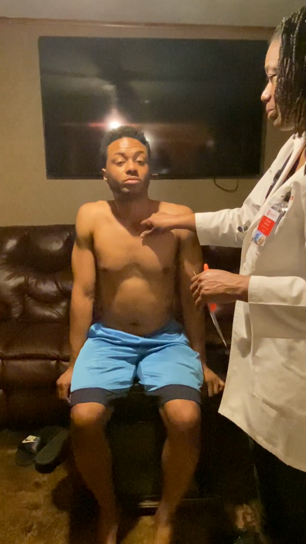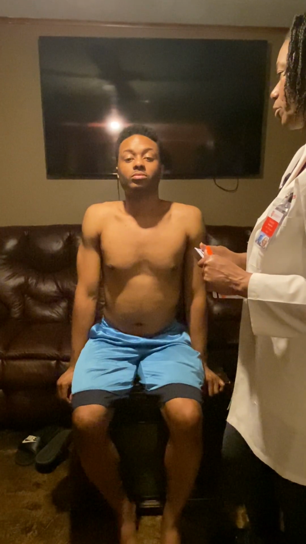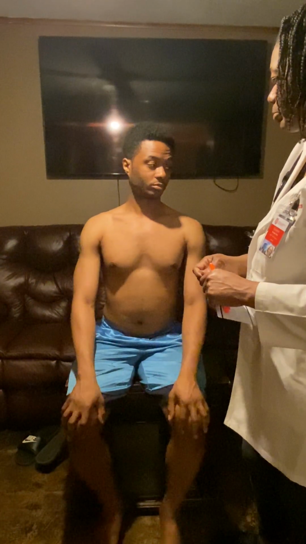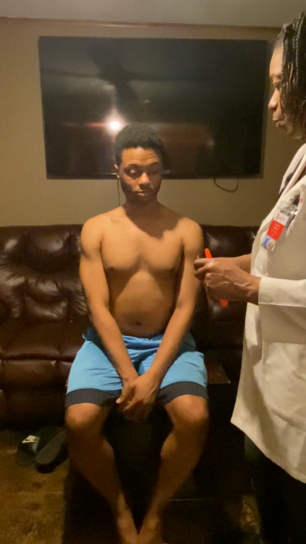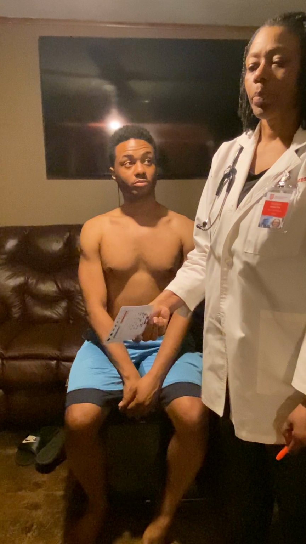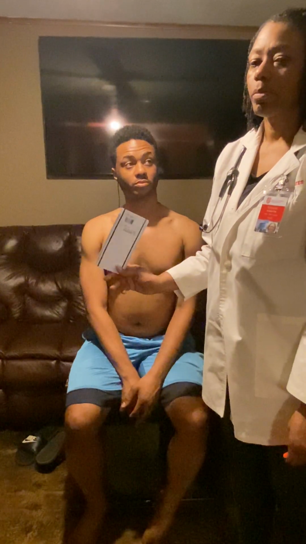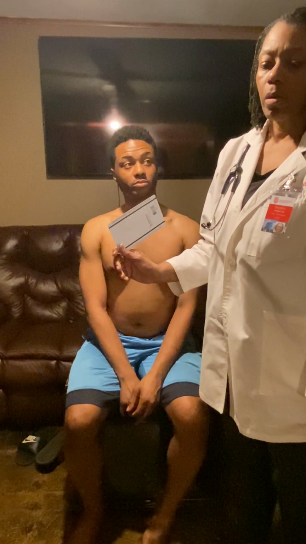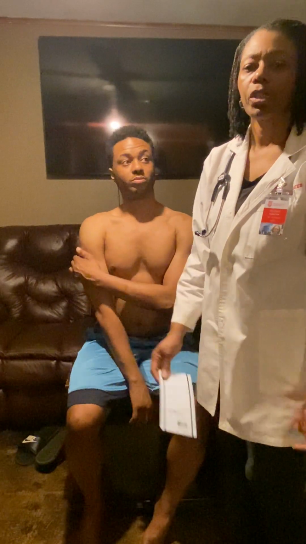The trachea is midline. I forgot to mention that earlier. Everything is healthy and well. And this ends our assessment for the thorough pulmonary examination. Thank you.